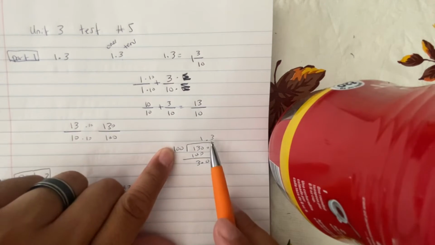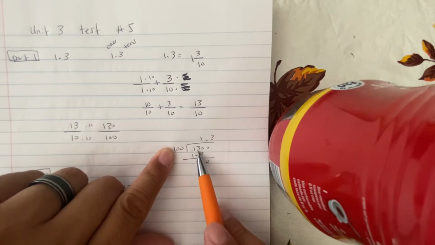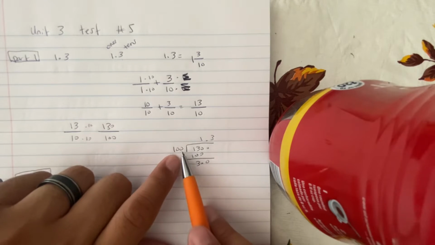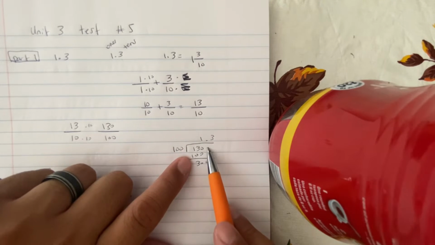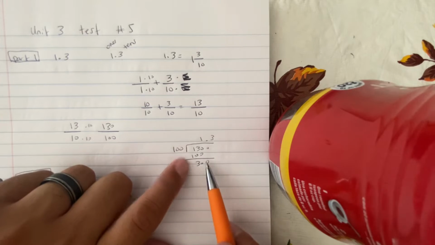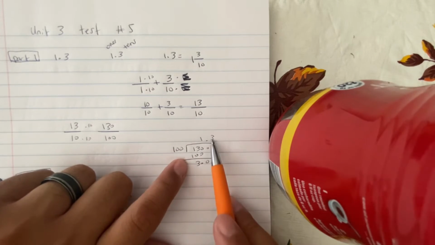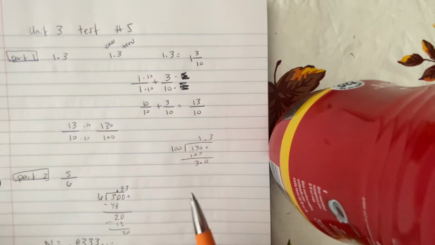And the way we go back to a decimal form is do 130 divided by 100. And so I know it goes into it one time. I need to add a 0, so I put a decimal there. And then bring down the 0. 1 goes in 30. How many times? 3 times. And so we're back to our decimal form.